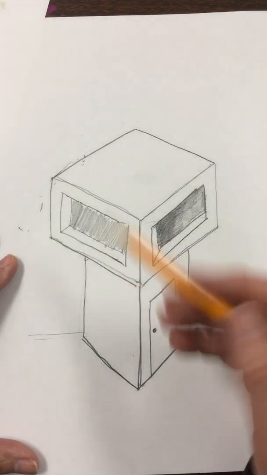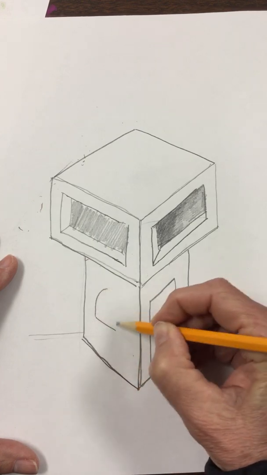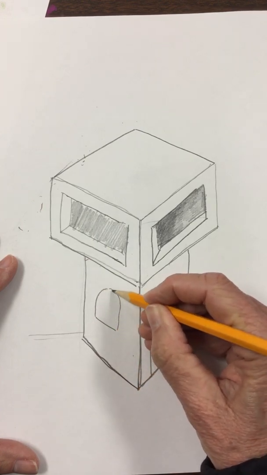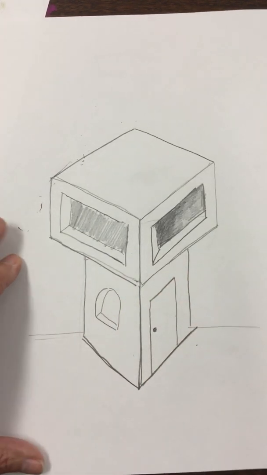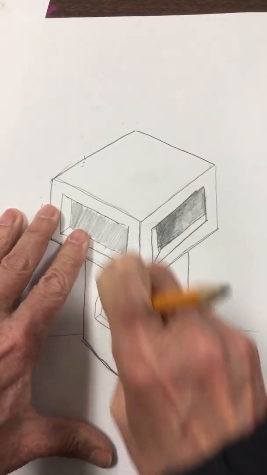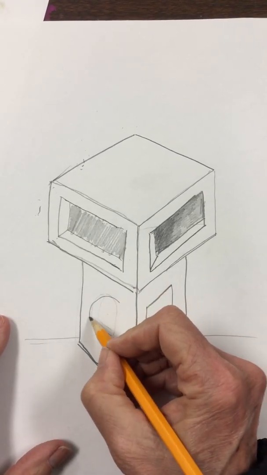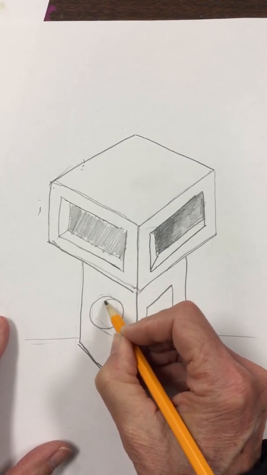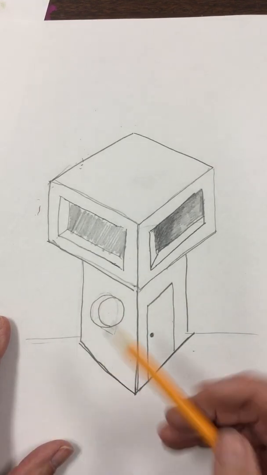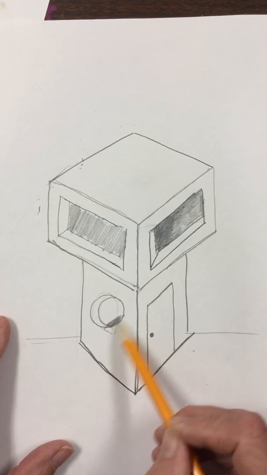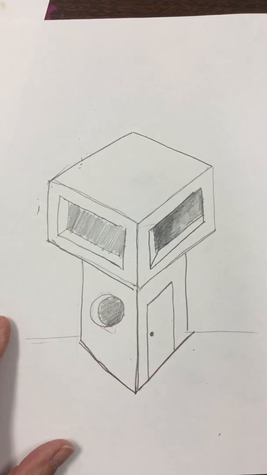If I wanted to add a little, let's say I want to put a little window here. I can do that. Now, let's say I want to put a round window. A lot of kids ask me that because they want to make a birdhouse, which is kind of cool. I can put the circle, and that's how you would make it three-dimensional. Same thing, and this would be shaded in. Or if I was using my colored pencils, I could do that yellow, like there's light inside the house.